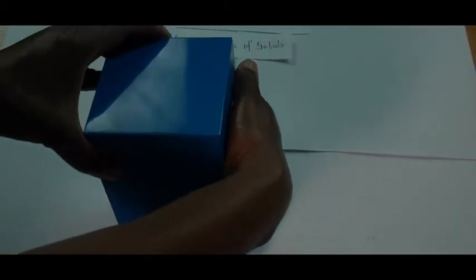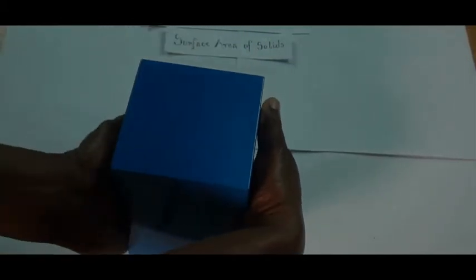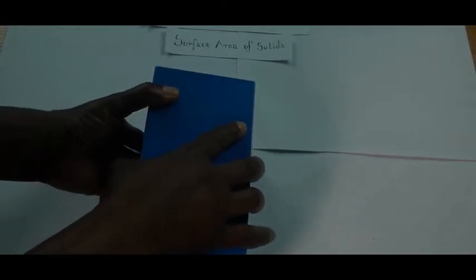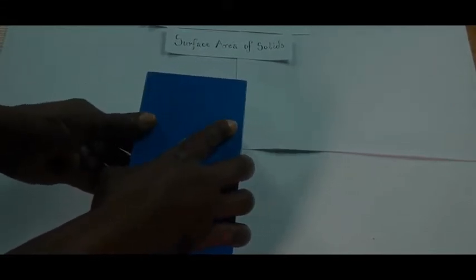the lateral face. That's here, 1, 2, 3, 4. So these 4 faces together is what we call the lateral surface. What do we call the total surface or total surface area?